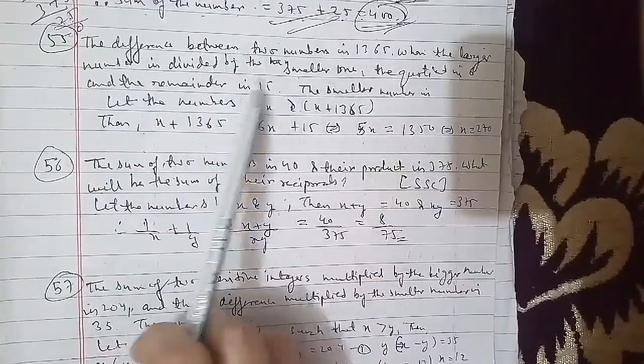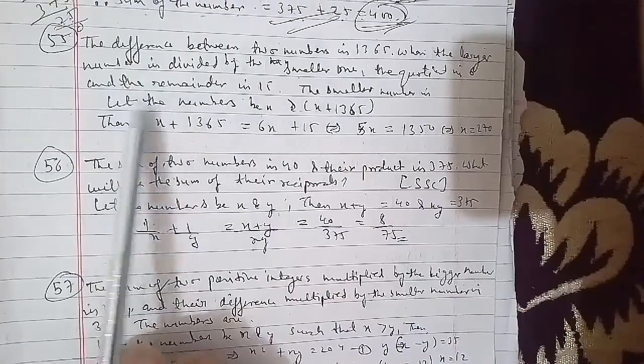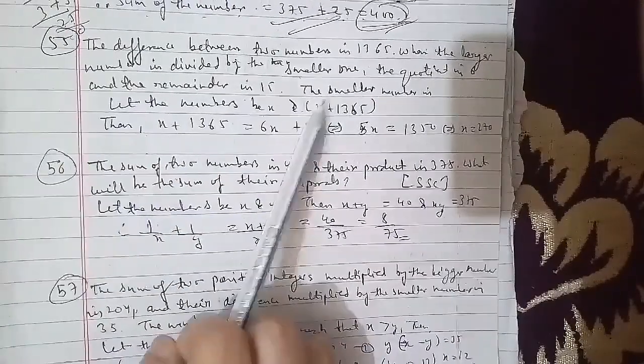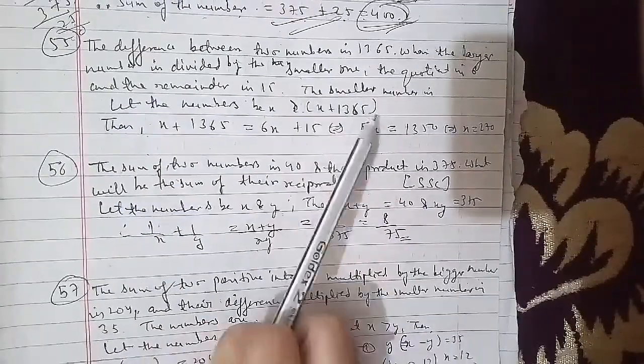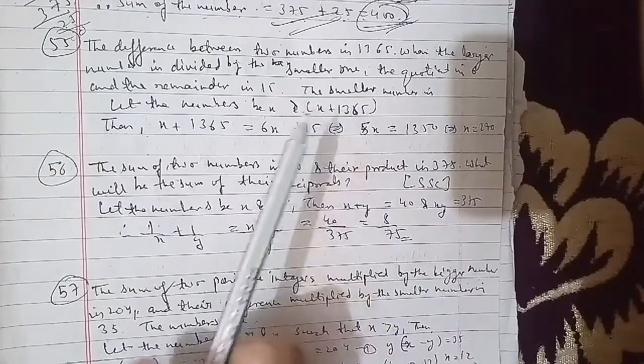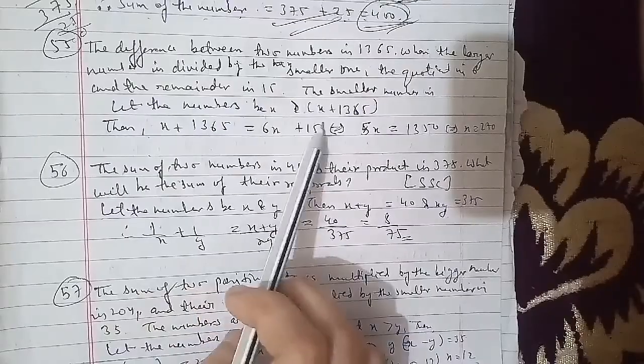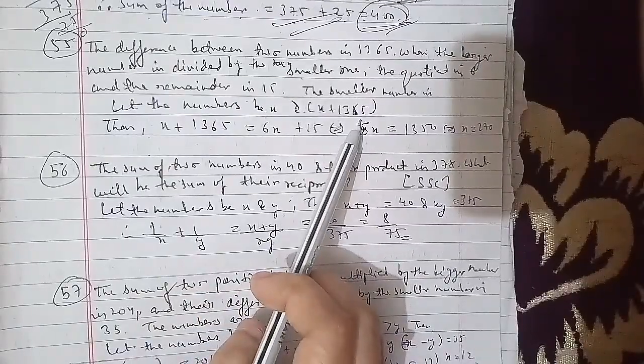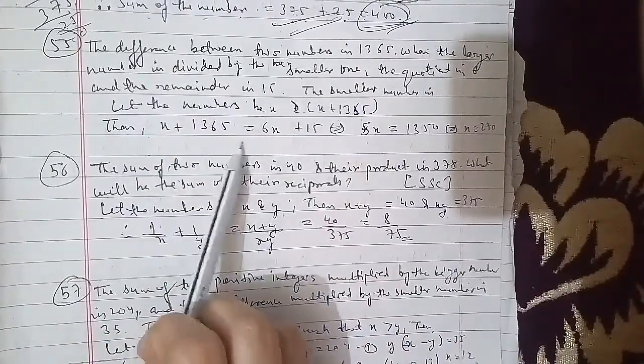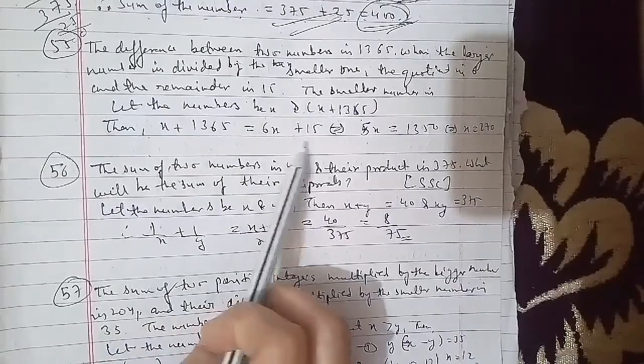Let's go ahead with the 56th question of the session here. The question is: the sum of two numbers is 40 and their product is 375. What will be the sum of their reciprocals? This has been asked in SSC examination paper, and that is also an important one that we have to talk about.